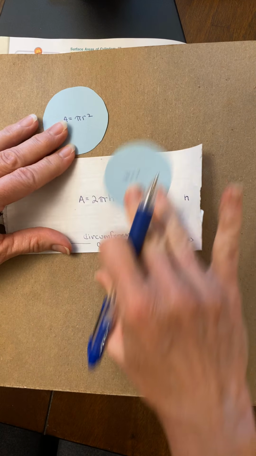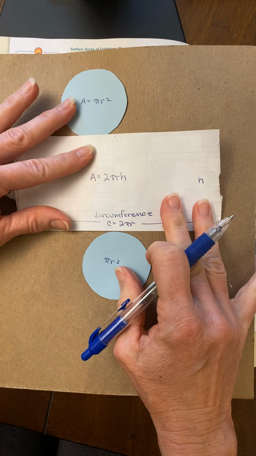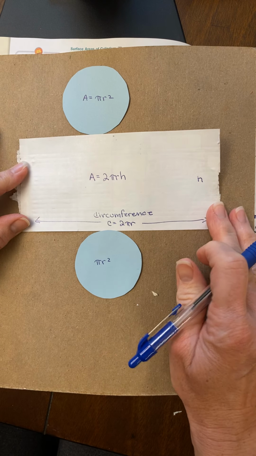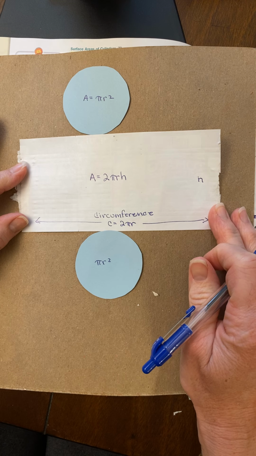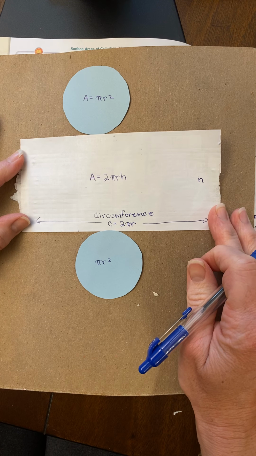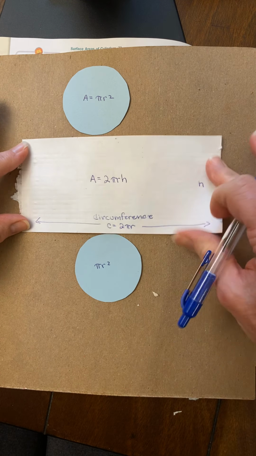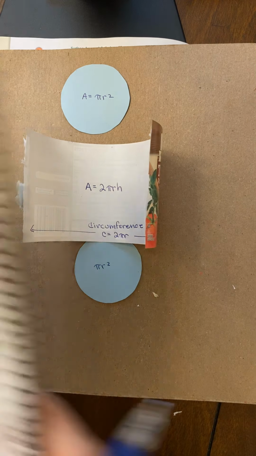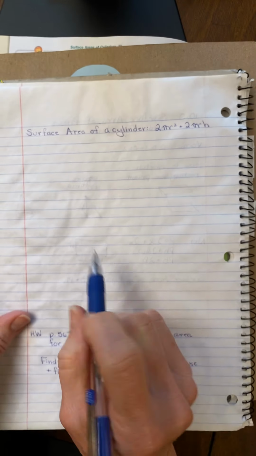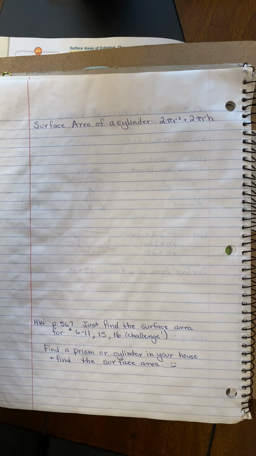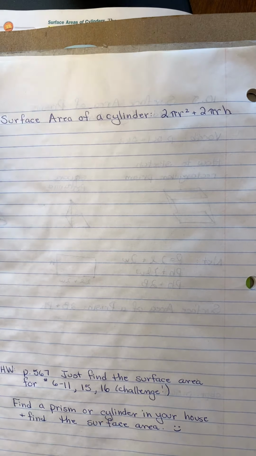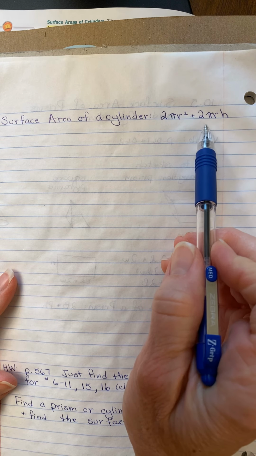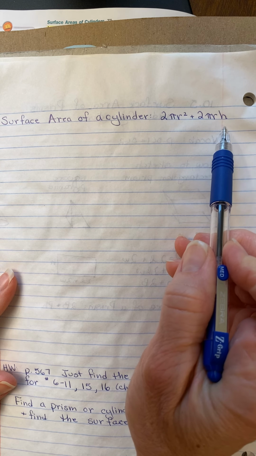So all together we have 2 pi r squared. So the net, if I were to wrap that soup can all in paper, this is what the net might look like. We've got a rectangle and two circles. And in fact, the surface area formula for a cylinder is 2 pi r squared plus 2 pi r h.